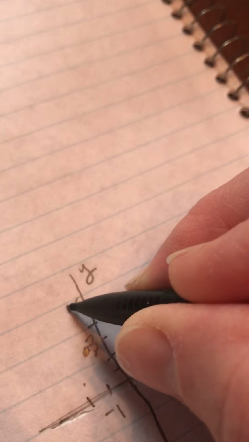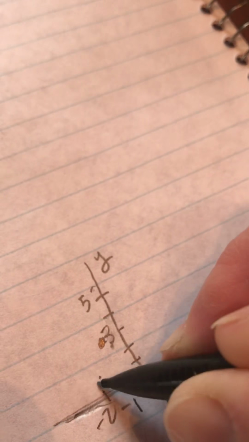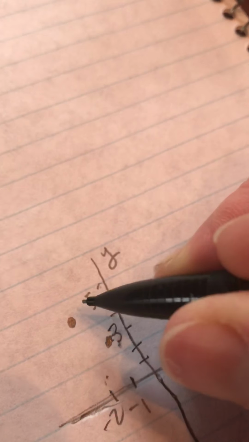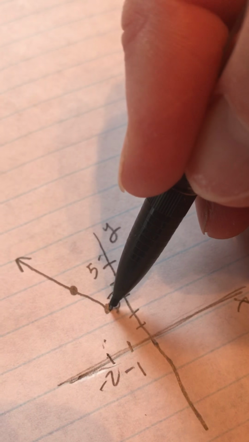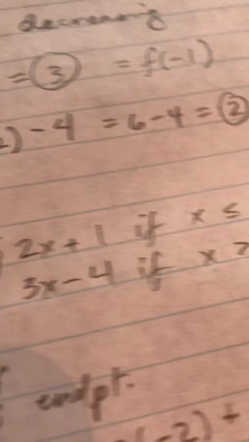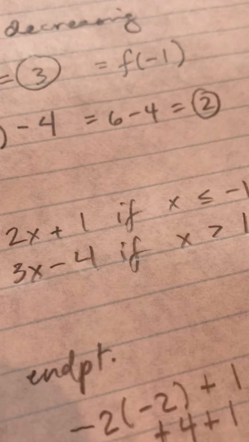So that is, let's see, negative 2, 5 right there. All right, so what's going on is this piece of the line that we want is from there up. All right, actually it's decreasing if you look at it from left to right, but that's the end point where that piece ends, okay? Because then we want to use the other piece for x greater than 1.